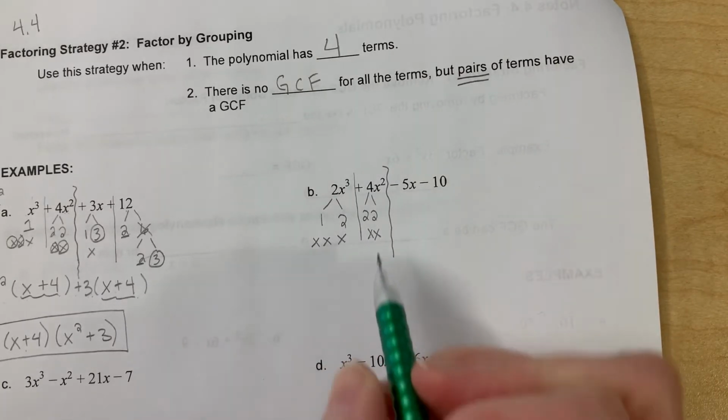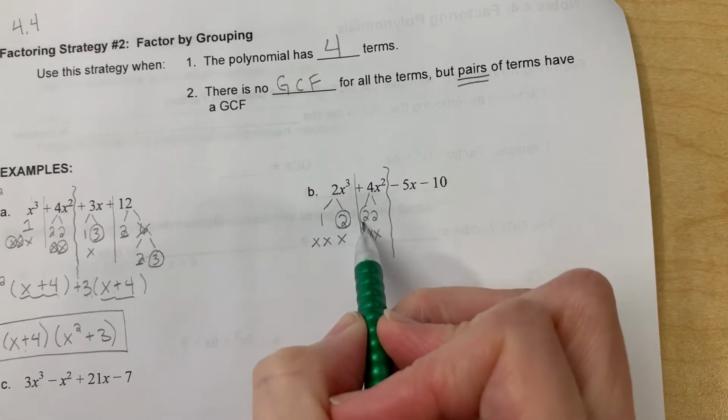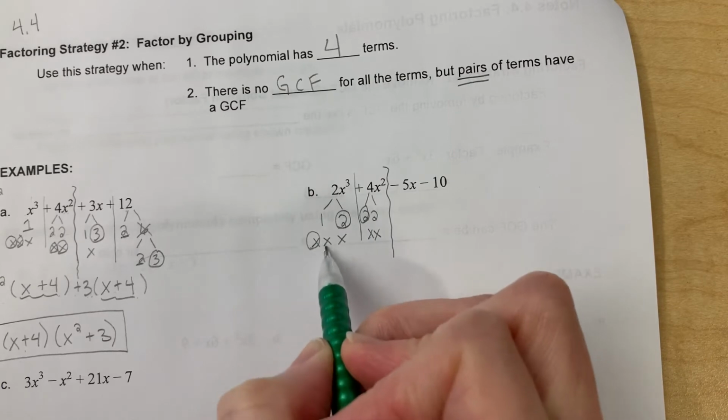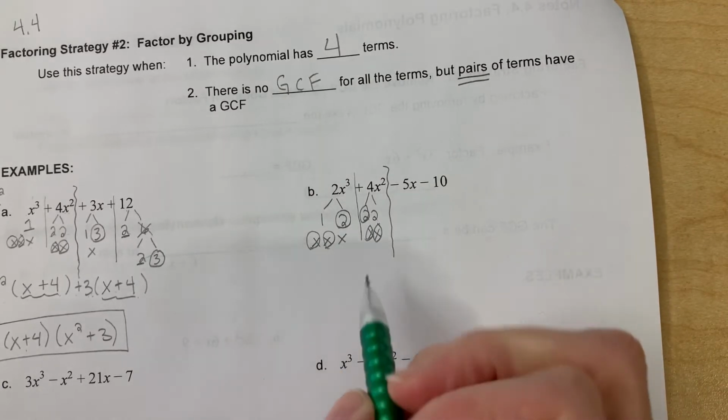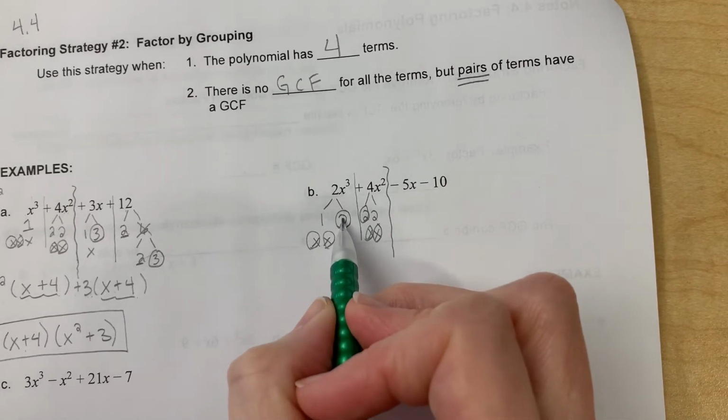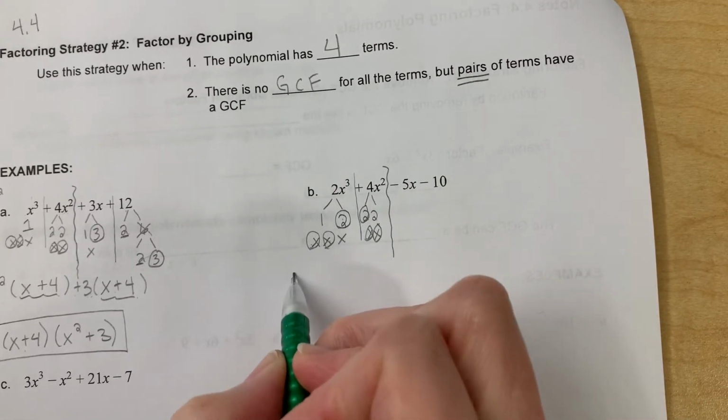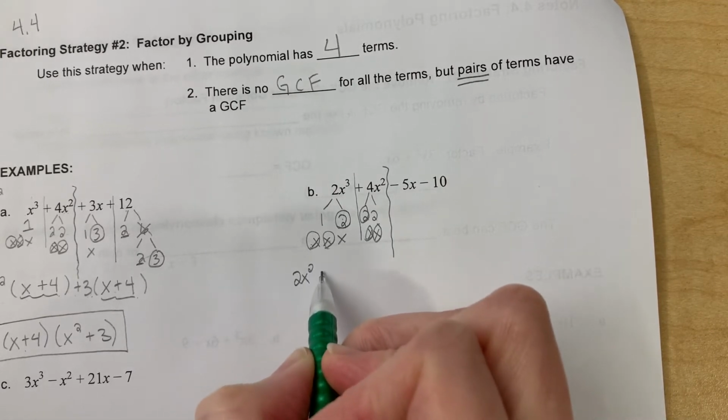So what do we have in common? They both have a 2, and they both have 2 x's. So remember, we circle what's common. So 2x squared is common. X times x is x squared.